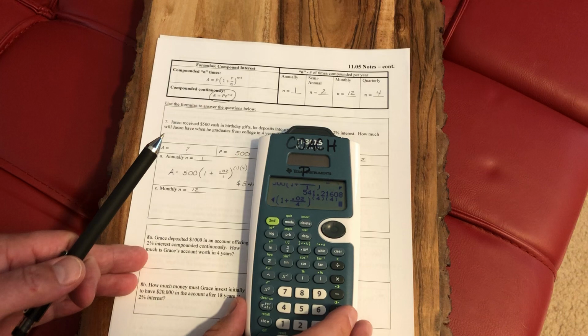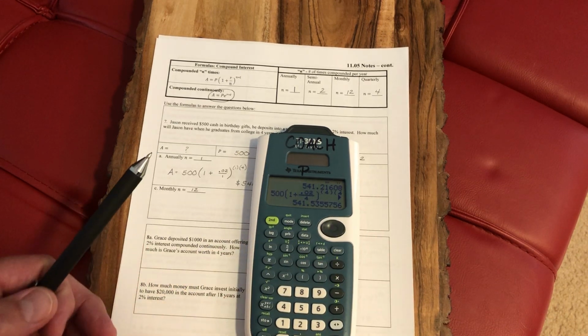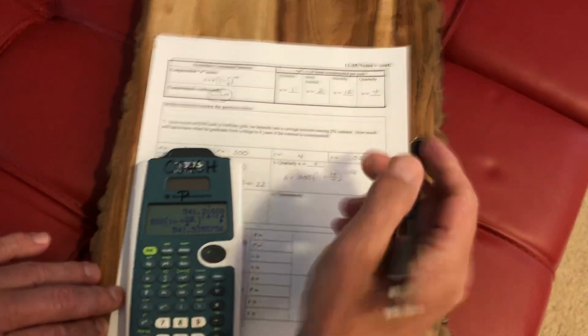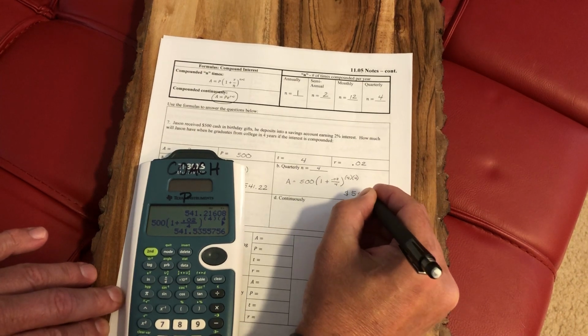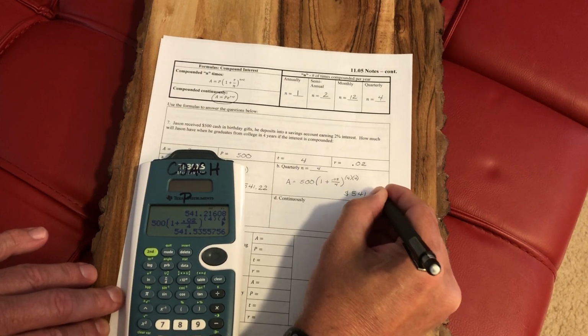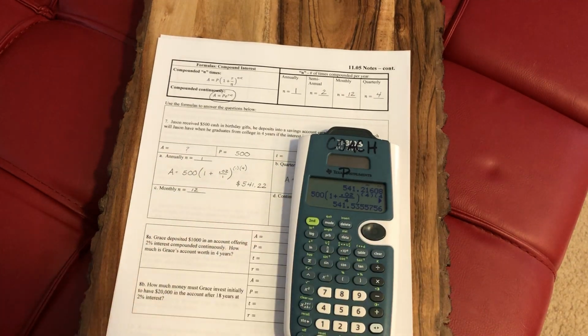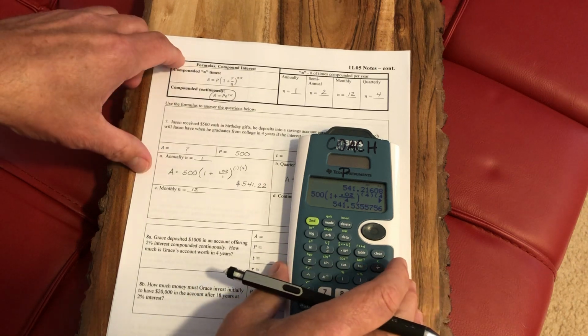Hopefully you guys see that. I know it's a little bit hard to see. And we go there. So quarterly didn't change that much. Now it's $541.54. Not really changing that much. 2% is really not a lot.